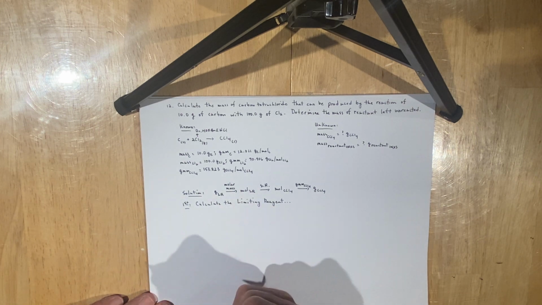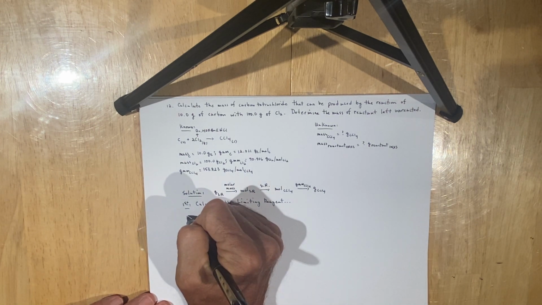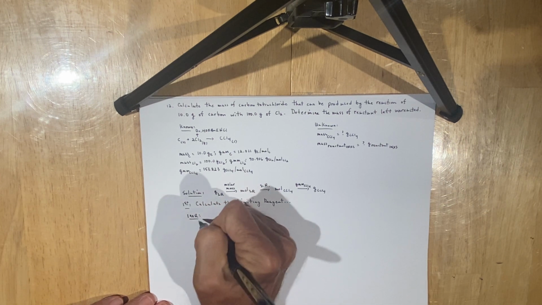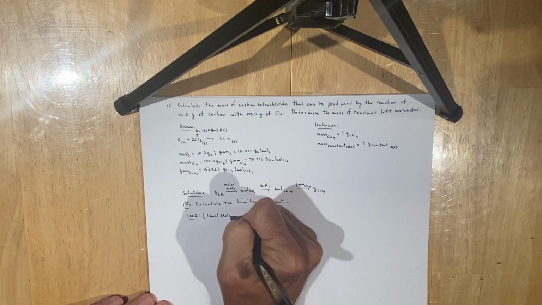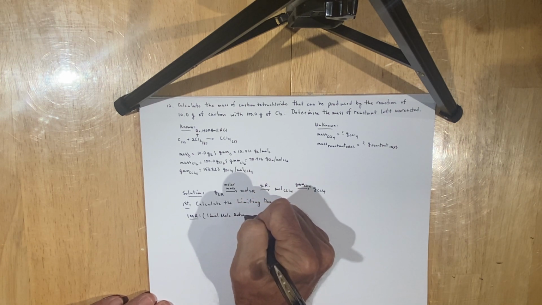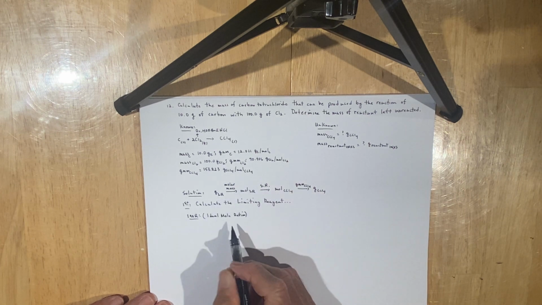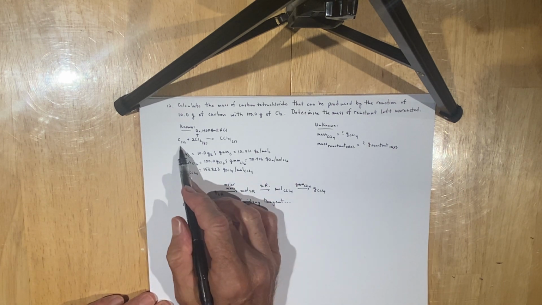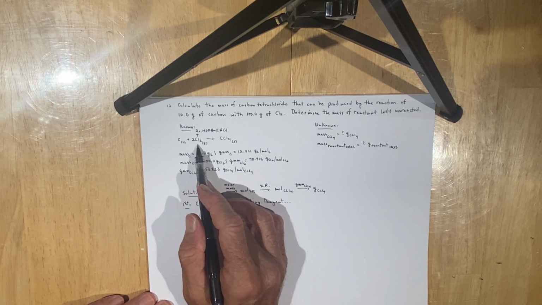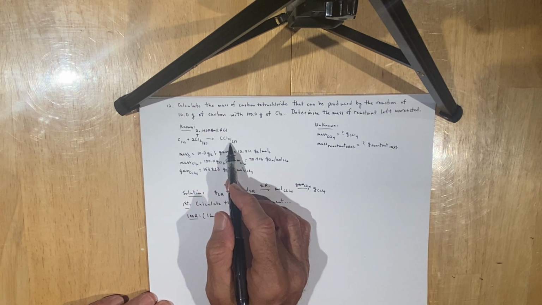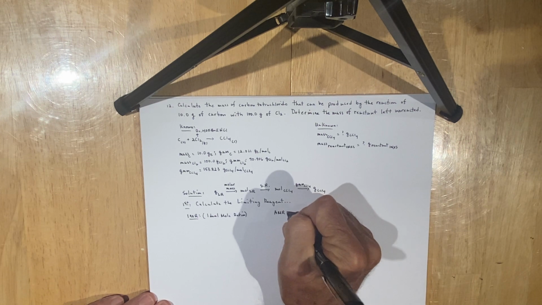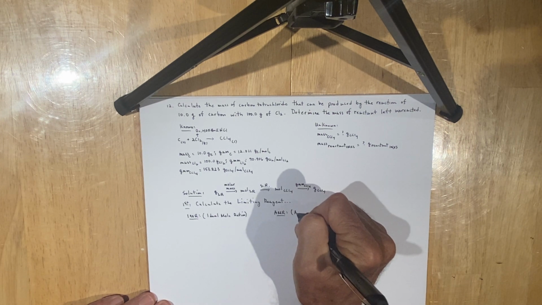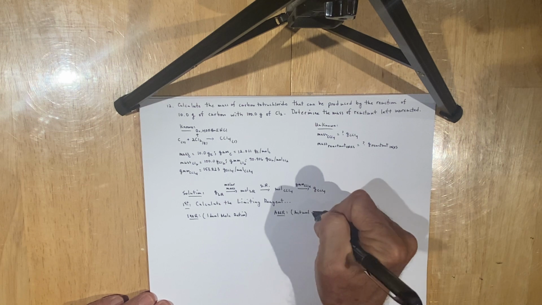There are different ways to do this, but I like to calculate the ideal mole ratio, or the IMR, which is based on the stoichiometric ratio that 1 mole of carbon is consumed with 2 moles of chlorine to produce 1 mole of carbon tet, and compare that to the AMR, which is the actual mole ratio that you have available.